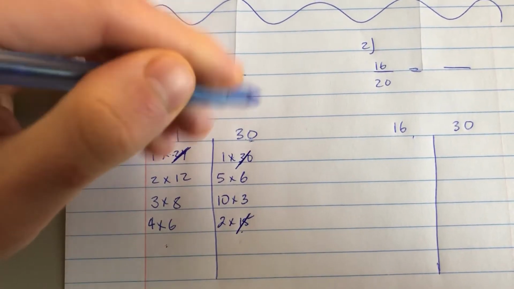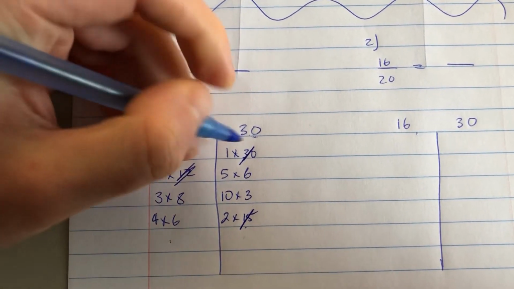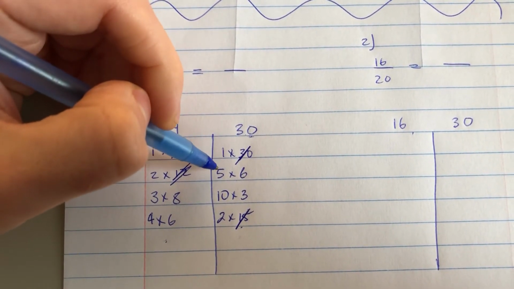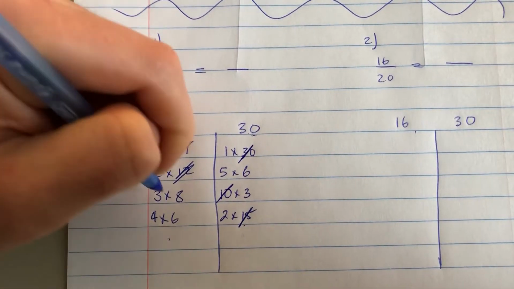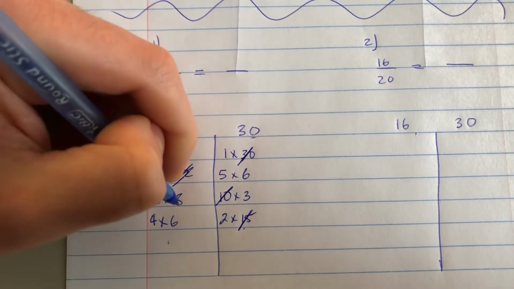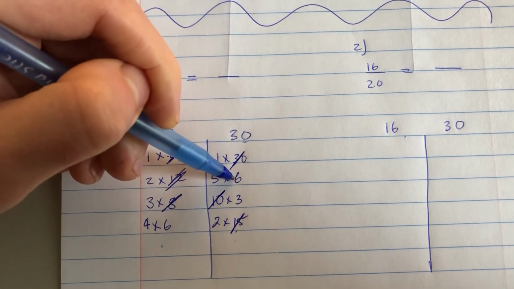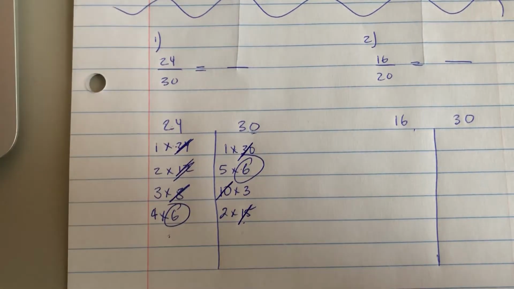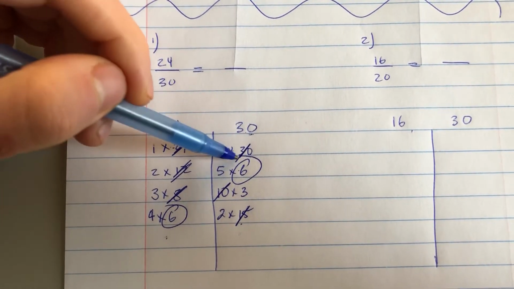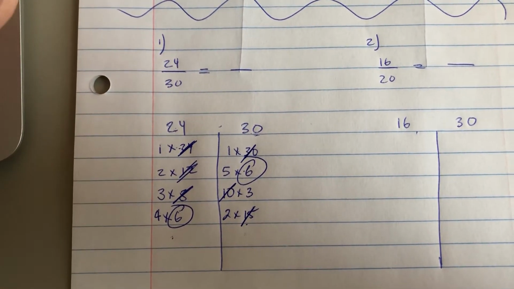No. I'm going to go to the next biggest number, 12. I don't see a 12 on my 30 side. Next biggest number is 10. I don't see a 10 on this 24 side. Next biggest number is 8. I see an 8 here. Next biggest number is 6. Oh, I see a 6 on both as a factor of 30 and a factor of 24. So my greatest common factor, or the largest number that is a factor of both 24 and 30, is 6.